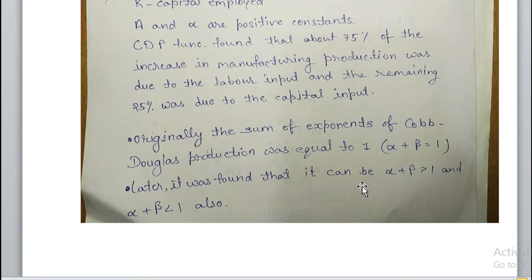What does that mean? If it is higher than 1, there is increasing returns to scale, and if it is lower than 1, it means it is decreasing returns to scale.